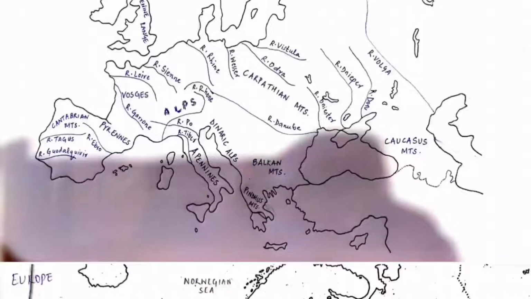Moving forward to the Apennines. These are the Apennines, and they lie from north to the south tip of Italy. We know this is Italy. From north to south they are spread across Italy. Then we have Vosges. They are present in France only.